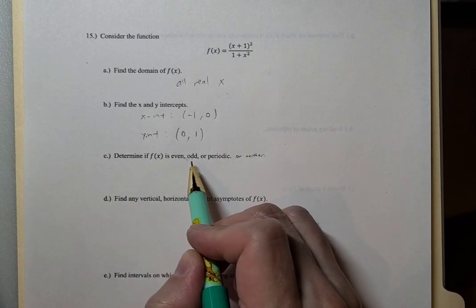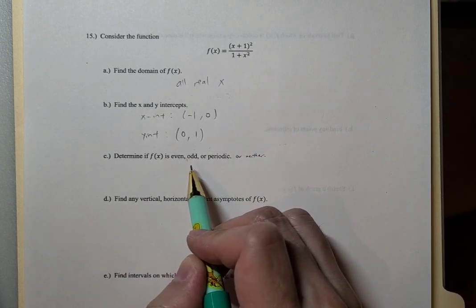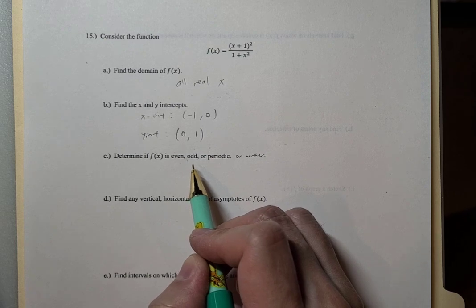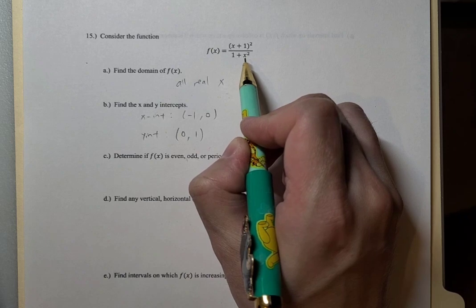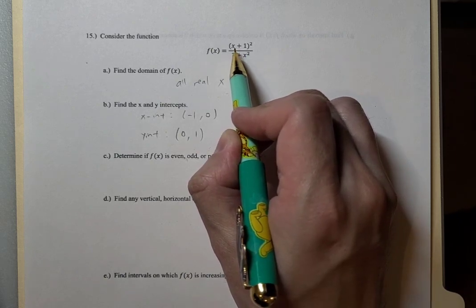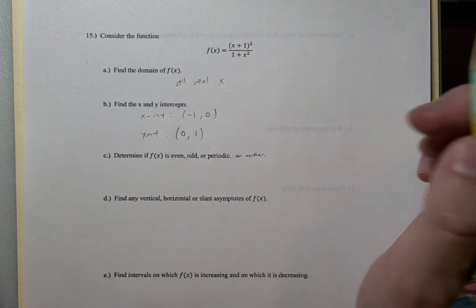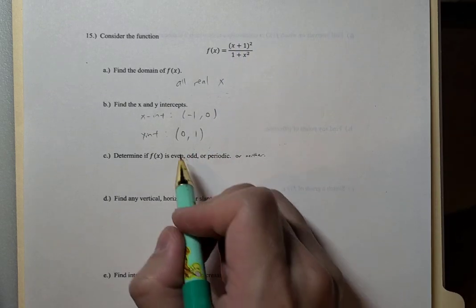So it's not even. And it's not odd because do we get negative f of x when we plug in f of negative x? We don't. Because again, this one would make it positive. Negative x squared would just be x squared. And then inside here, it's also not negative of this guy. So it's not odd either.